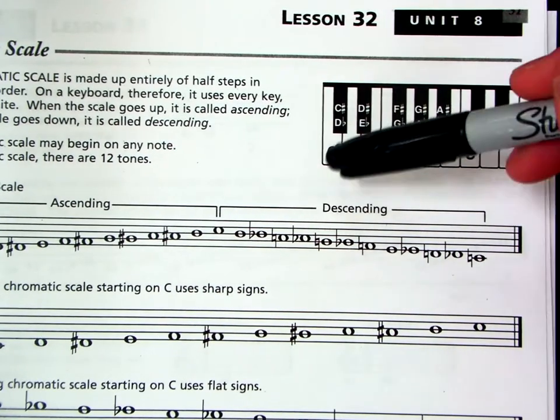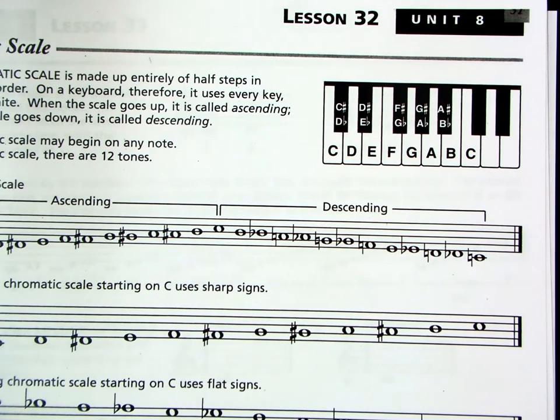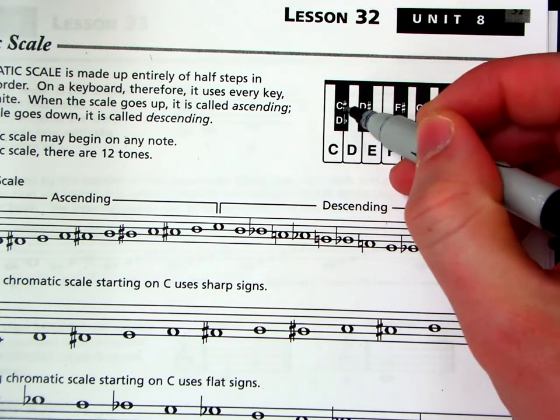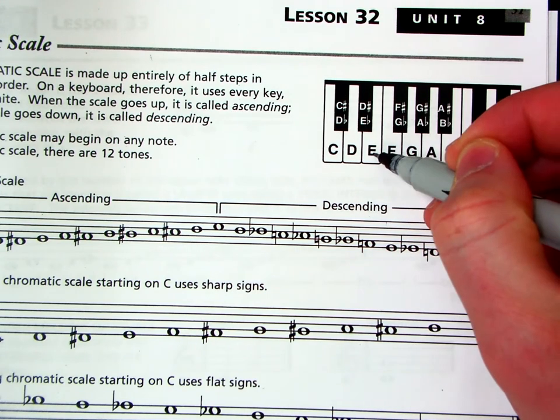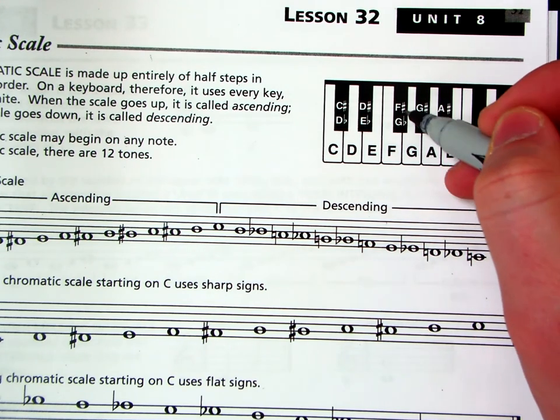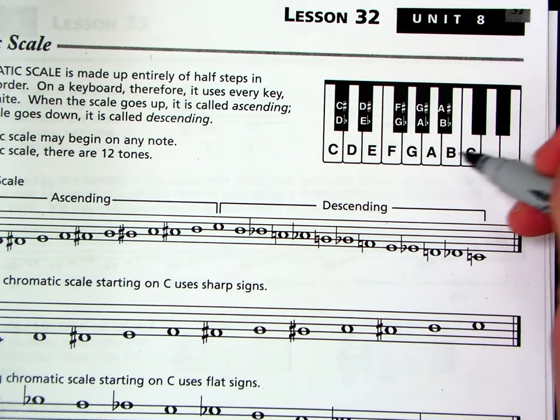So, if we look at the keyboard, if we were ascending, starting on the note C, our chromatic scale would start on C and end on C. It would go C, C sharp, D, D sharp, E, F, F sharp, G, G sharp, A, A sharp, B, C.